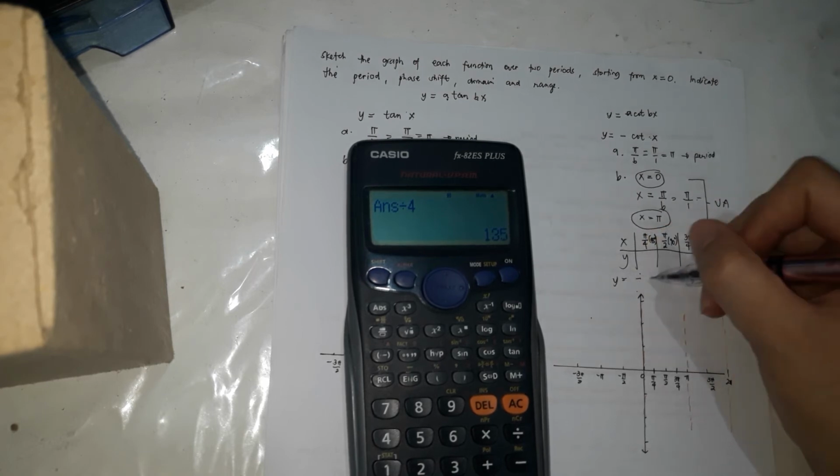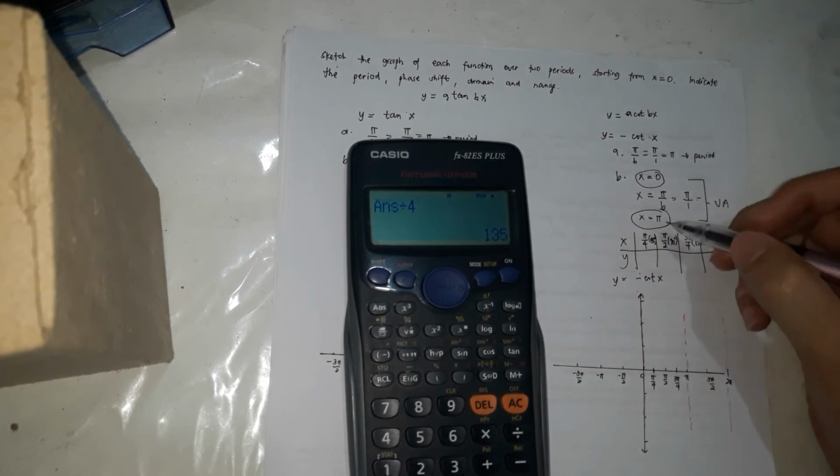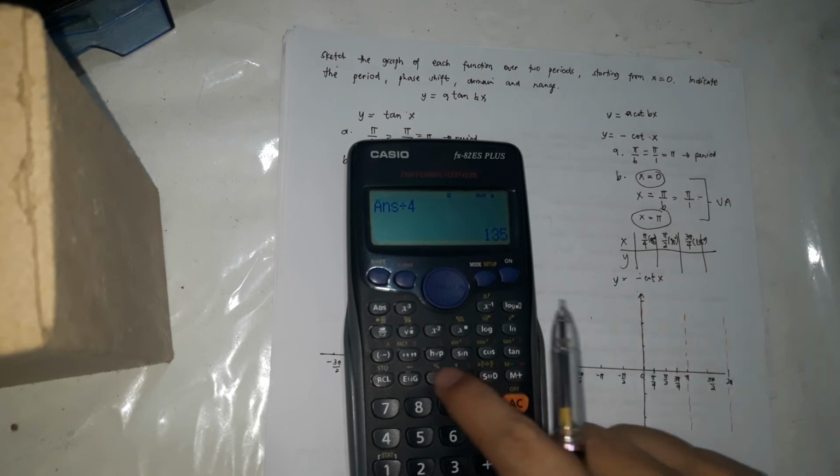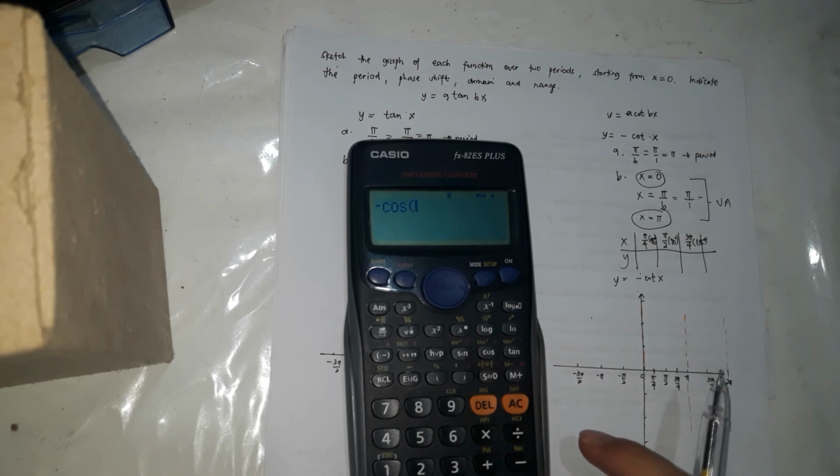Next, y equals negative cotangent x. When x is 45, we have negative cotangent 45. Because the calculator doesn't have cotangent, we use cosine over sine, since cotangent is cosine divided by sine. So negative cosine 45 divided by sine 45 is negative 1.